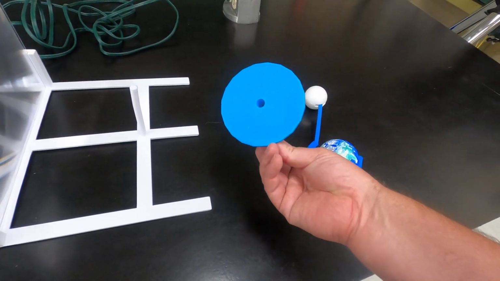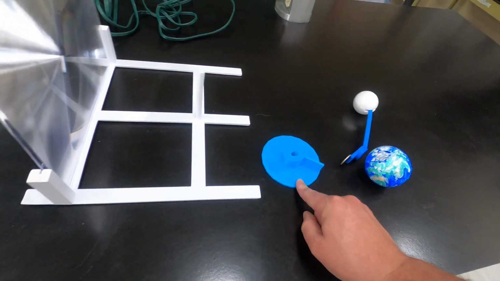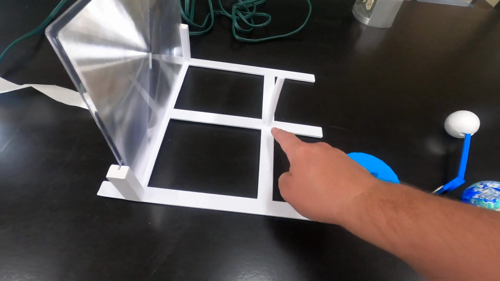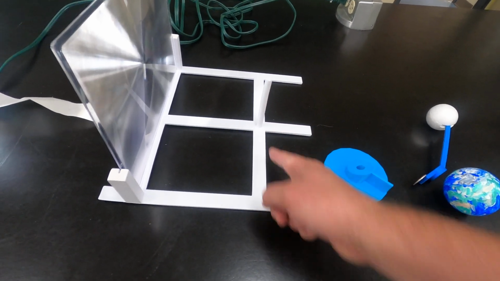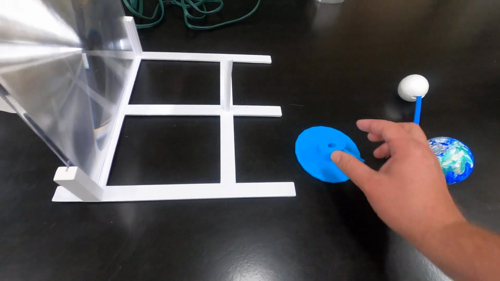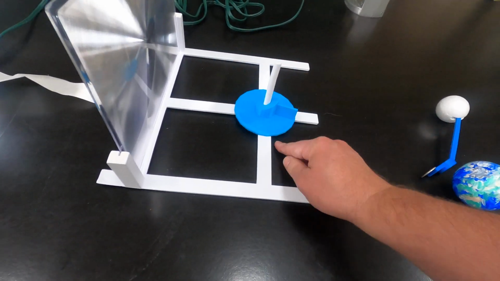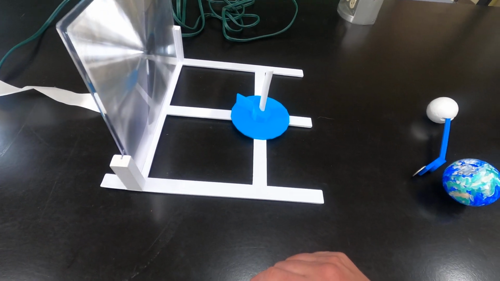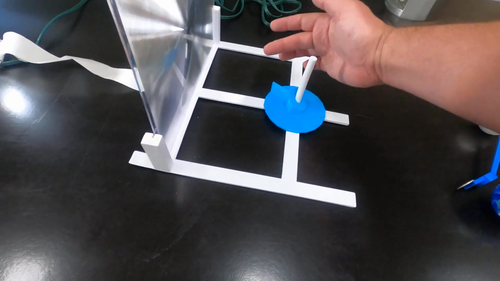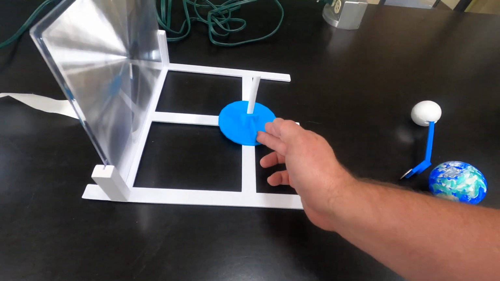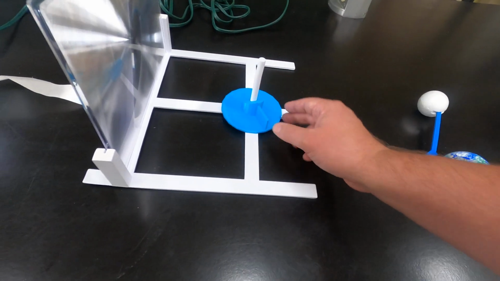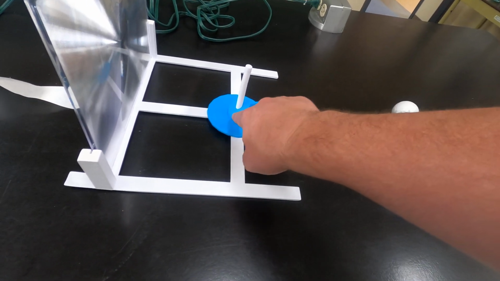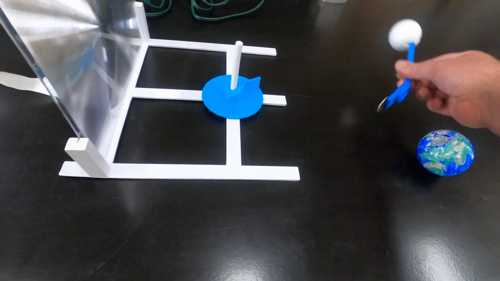So there are 2 other parts here. There's this little stand for our Fresnel lens, but it also has this rod coming out through it. This goes down on top of the rod, and the position of the Earth in orbit around the sun is determined and changed by moving this. The tilt of the moon's orbit is determined by this little slanted slope here.